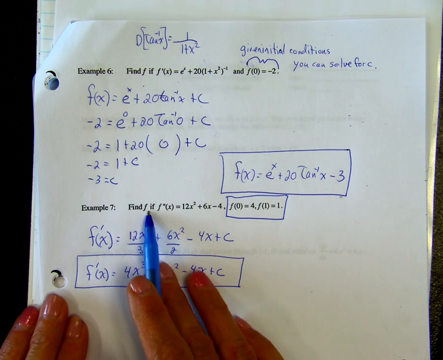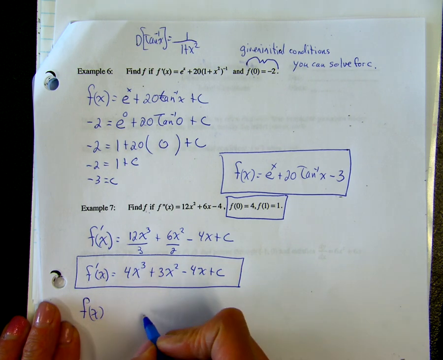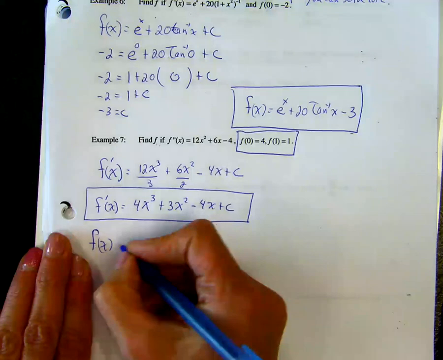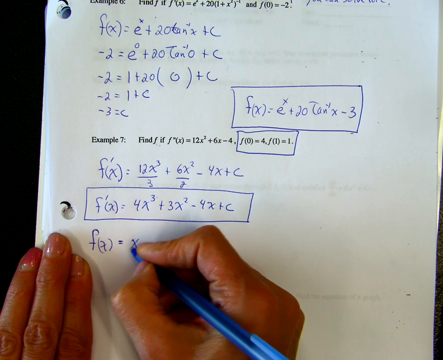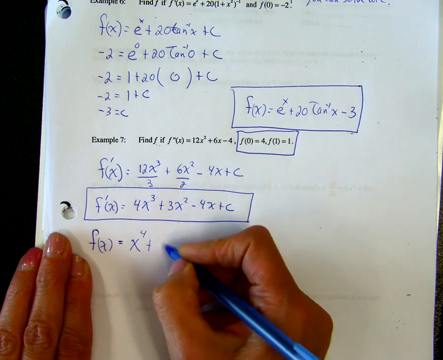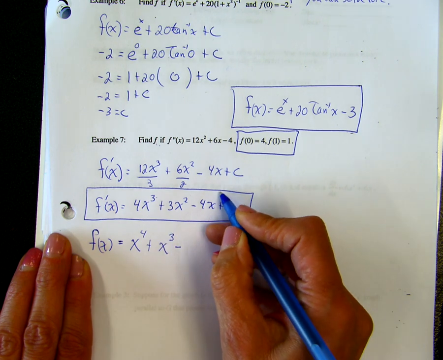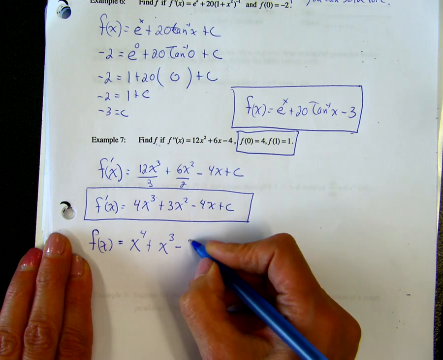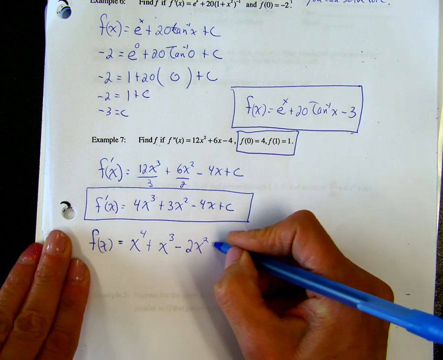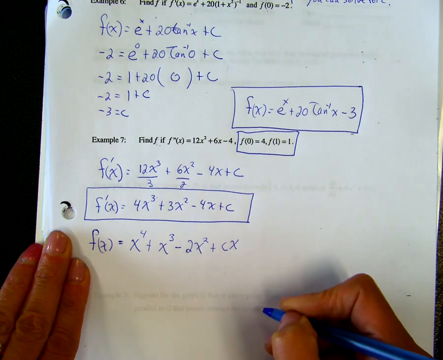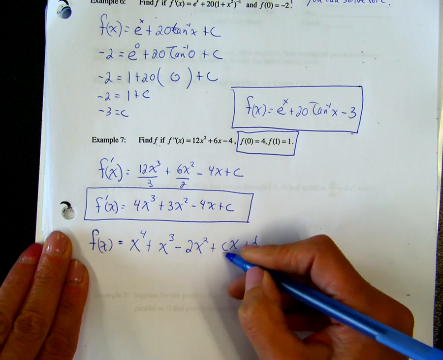Okay, and then I need the original function, so I need to do this again. The antiderivative of 4x cubed plus 3x squared minus 4x plus c. Let's do this one together. Add 1 to the exponent, divide by the exponent. I'm going to get x to the 4th. Plus, add 1 to the exponent, divide by the exponent: x cubed. Minus, add 1 to the exponent, it becomes 2, divide by the exponent: minus 2x squared. What's the antiderivative of a constant? c times x, yes. And then I need another constant, don't I? Use a different letter or you'll get these two mixed up.